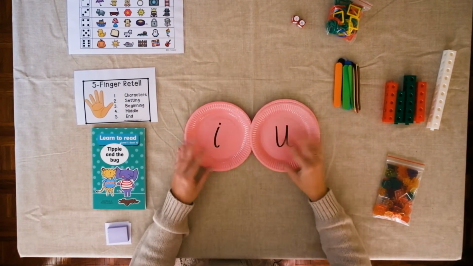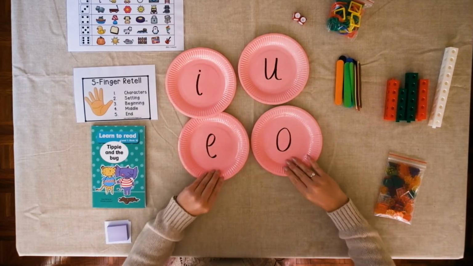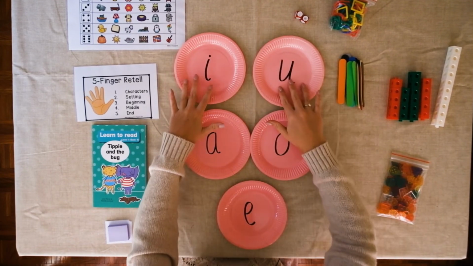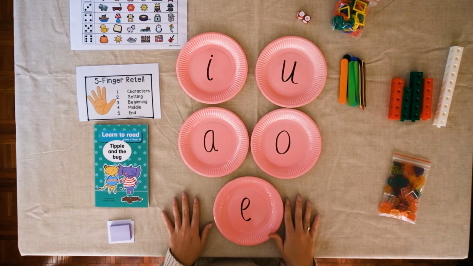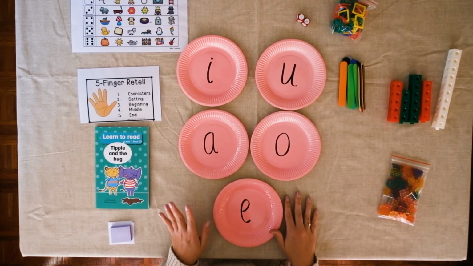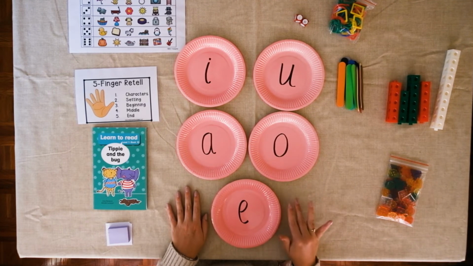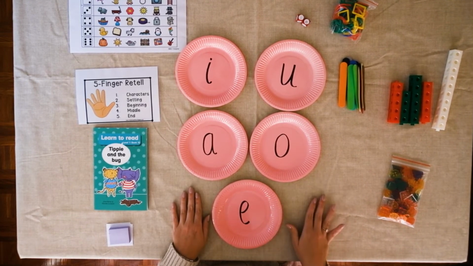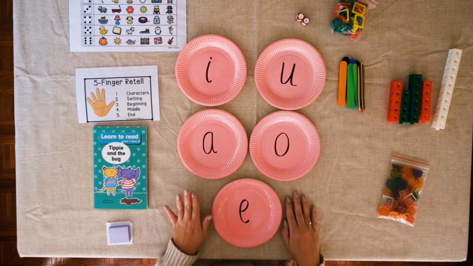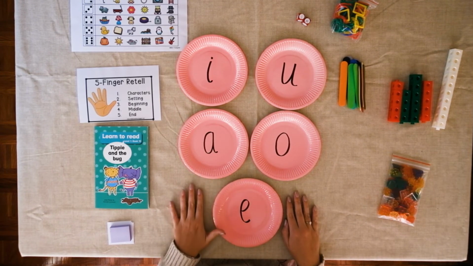Here we just have vowel paper plates, so we have all of our vowels. What you can do with your learners is take one vowel each day, so let's say we do a, and then you can go around the class and ask children to think of words starting with a. So apple, ant, antelope, etc.